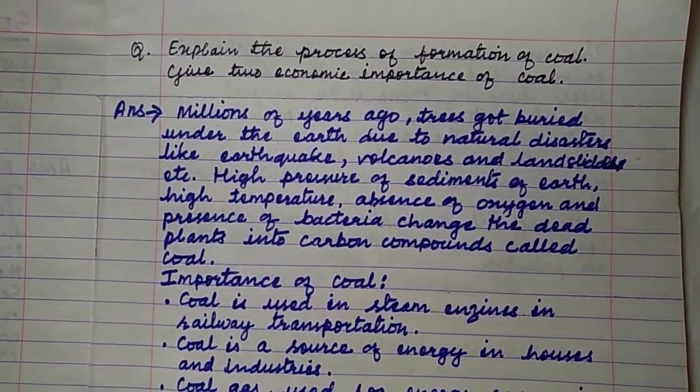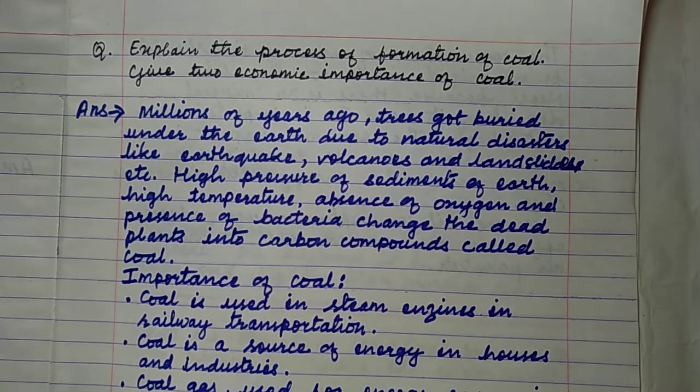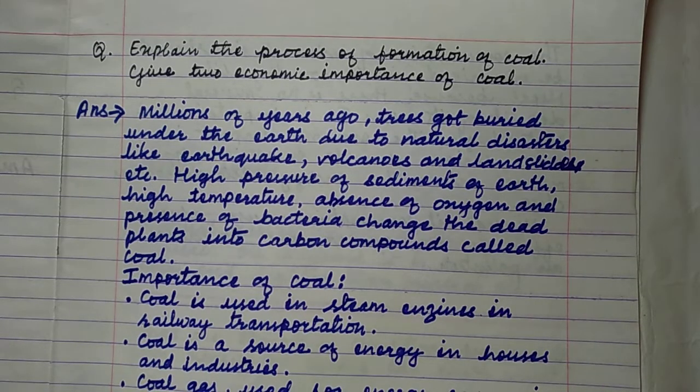Now the next question is, explain the process of formation of coal. Give two economic importance of coal. So the formation of coal: millions of years ago trees got buried. Trees means mainly fern trees of the Paleozoic era, under the earth due to natural disasters like earthquakes, volcanoes and landslides, etc. High pressure of sediments of the earth, high temperature, absence of oxygen and presence of bacteria change the dead plants into carbon compounds called coal.